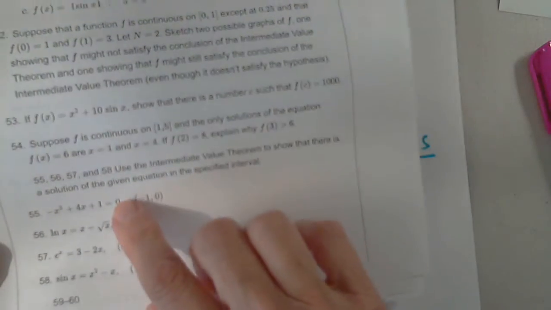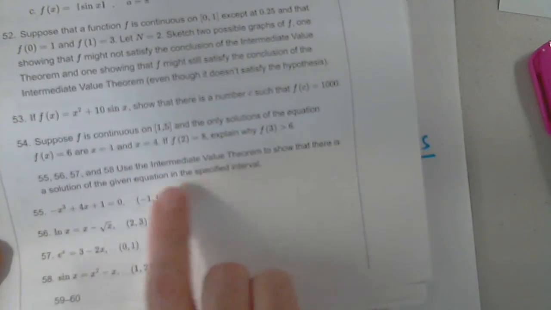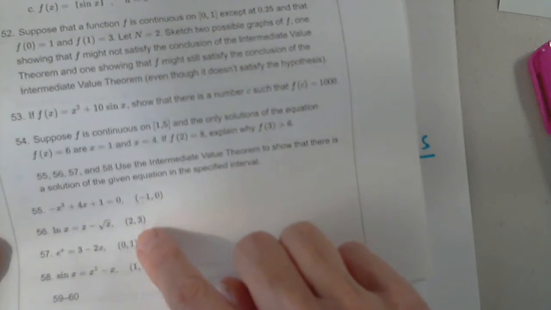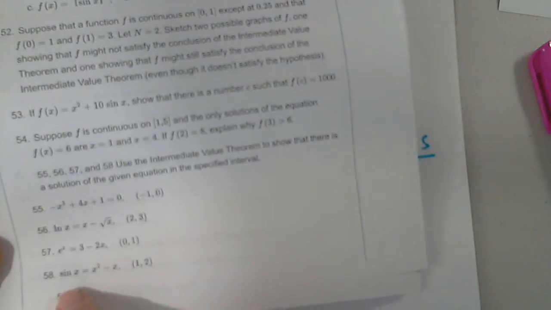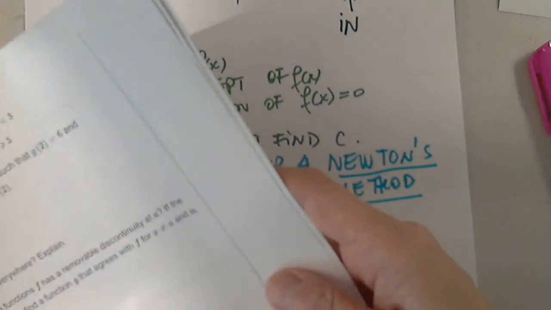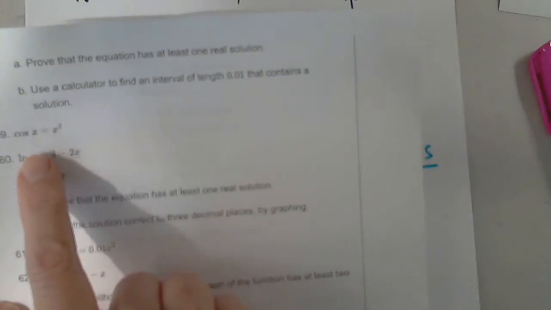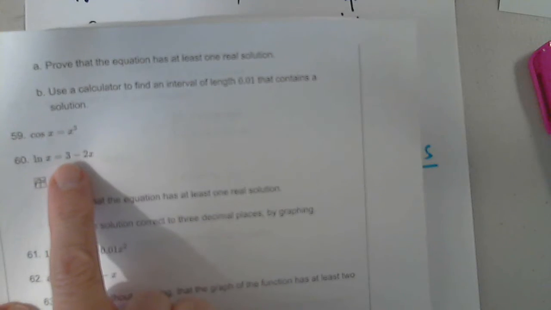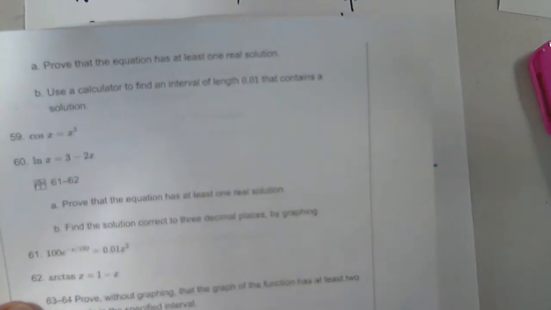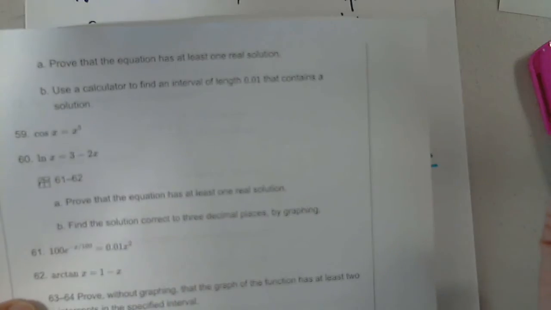Here they are nice to us. They say, use the intermediate value theorem to show that there is a solution in this interval for each equation. But here they're saying, find it yourself. So find where the solution is and show that there is a solution, but you will not be able to find it yet.